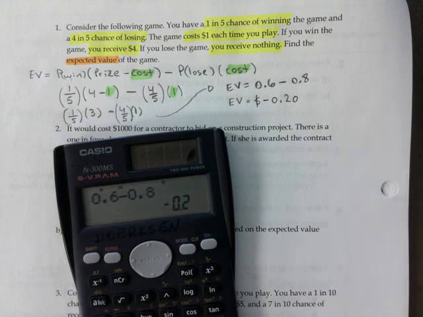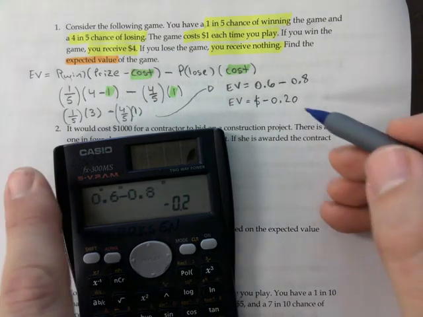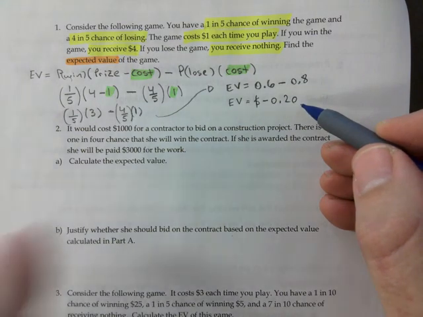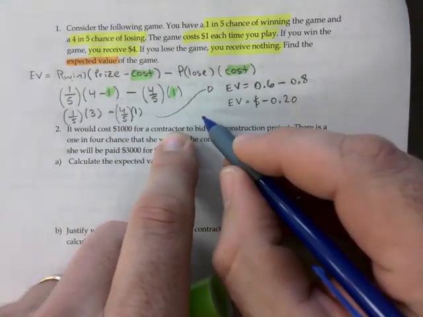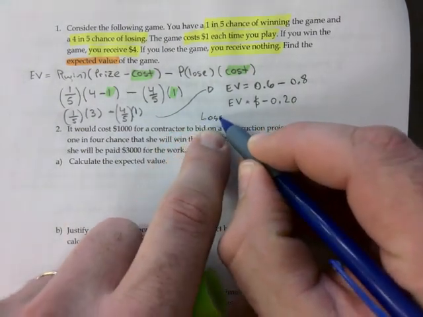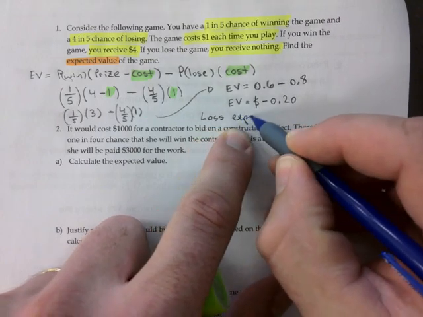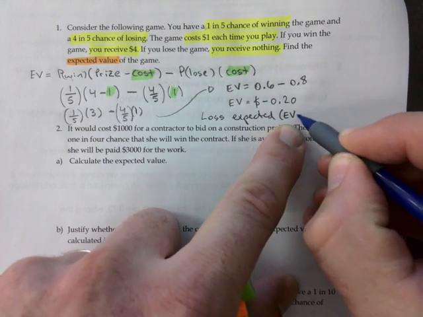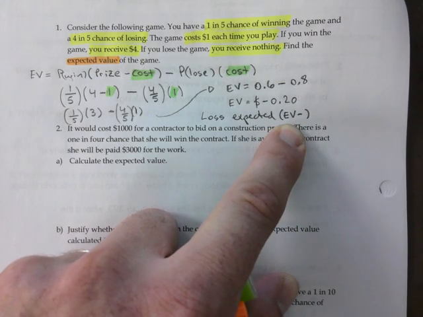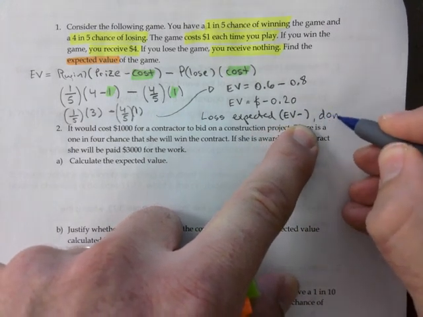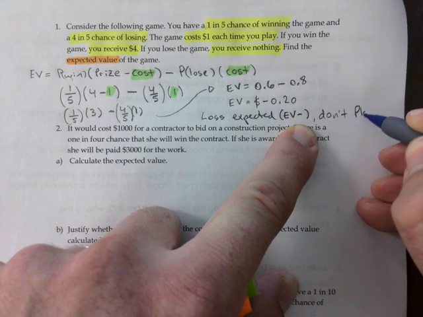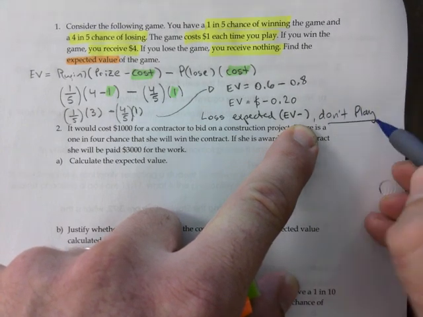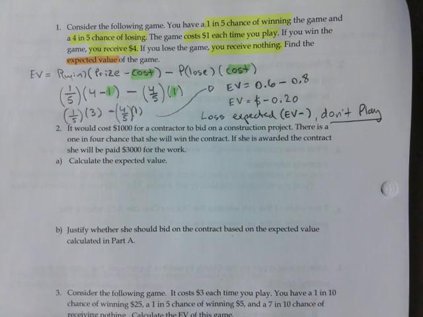But if you added that all up and you averaged it out, on average you'll be losing 20 cents a game. So loss expected. Why is that? Expected value is negative, right? Don't play. Even though it's not asking, we will keep saying that over and over and over.